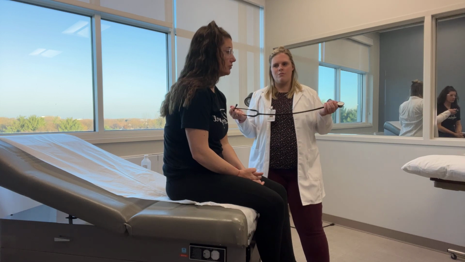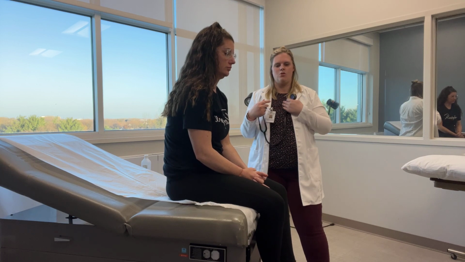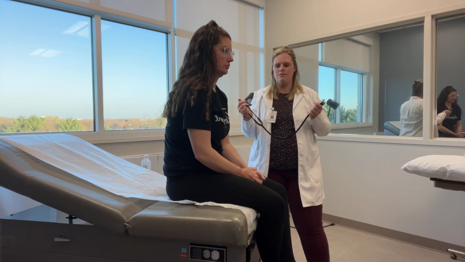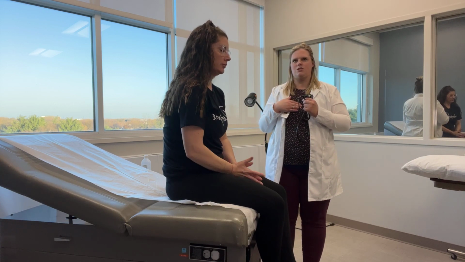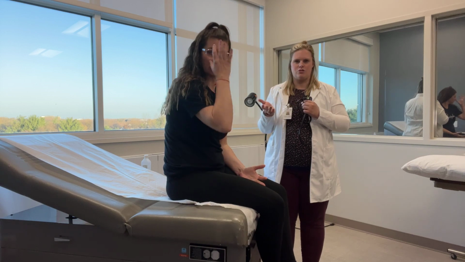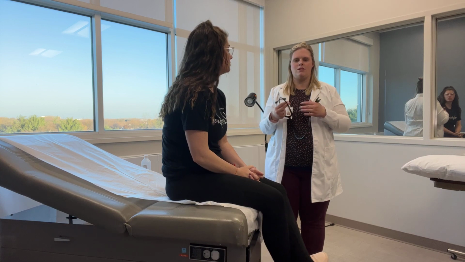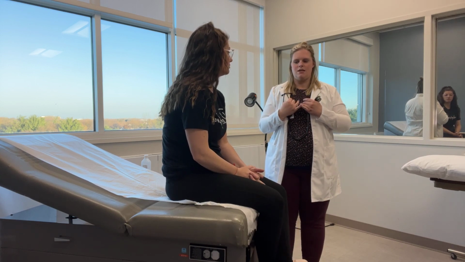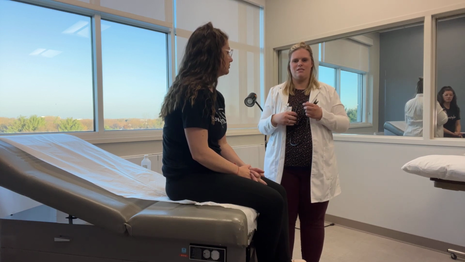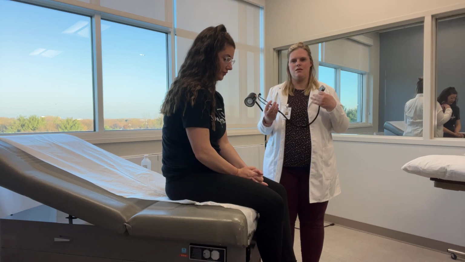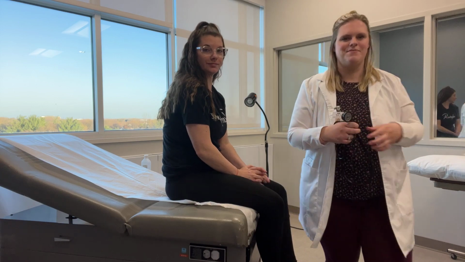If there were a murmur, I would want to note its timing, the intensity, the location where it was heard. And then generally noting the rate and rhythm of the heartbeat, making sure that there are no extra sounds that we're hearing. If there were a murmur, I would want to describe the intensity, the location, the shape, all those different details, the timing, where it happens within the cardiac cycle. So that is the cardiac exam.